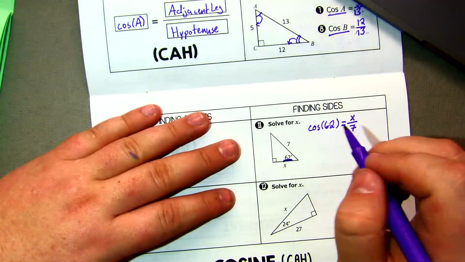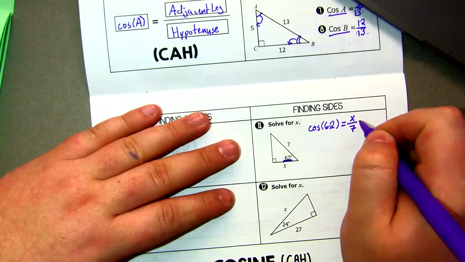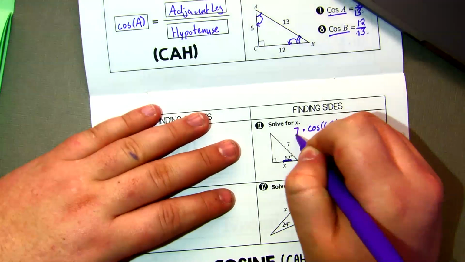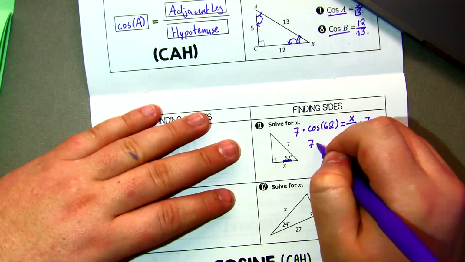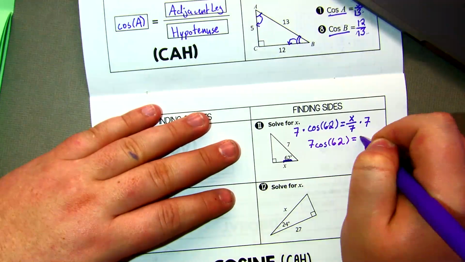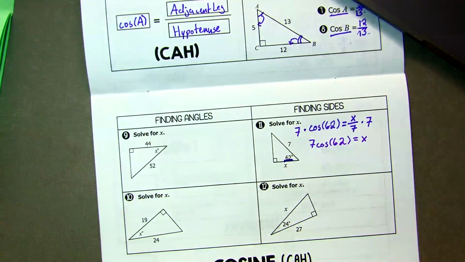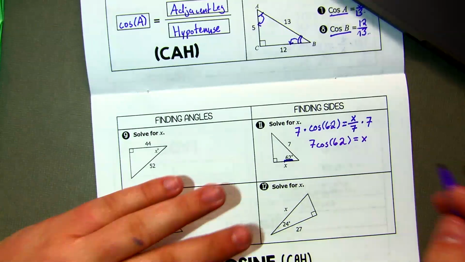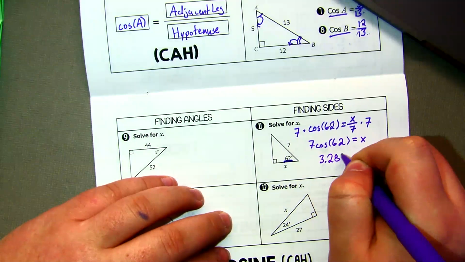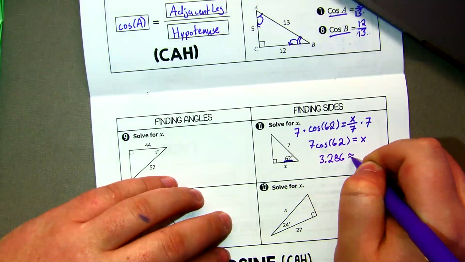Now that you're back, the way we solve this is we multiply both sides by 7. So 7 cosine of 62 equals x. After we plug into our calculator, we get 3.286 is approximately x.